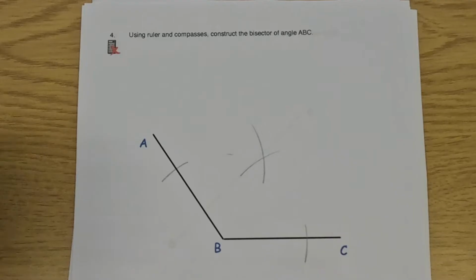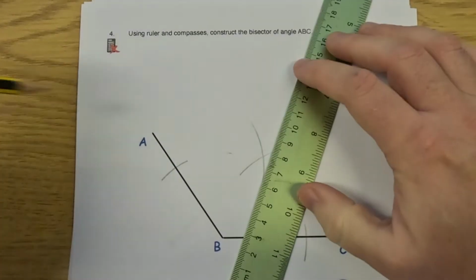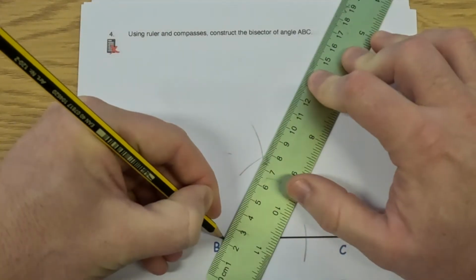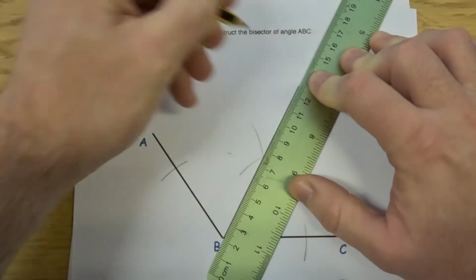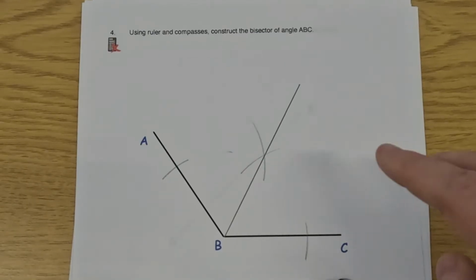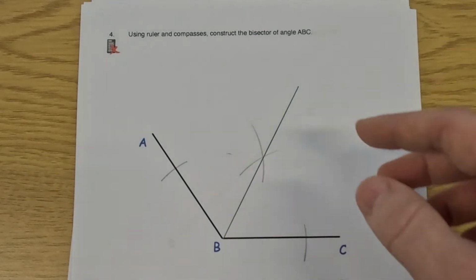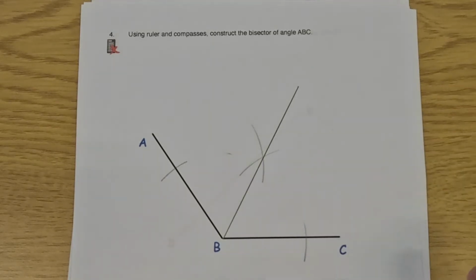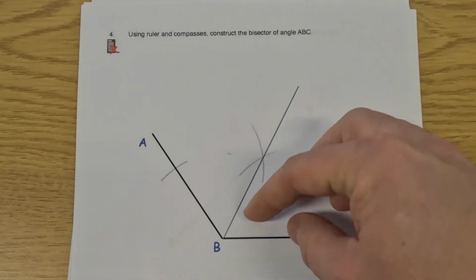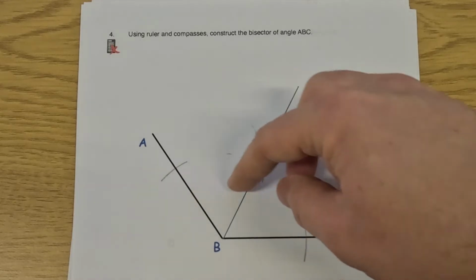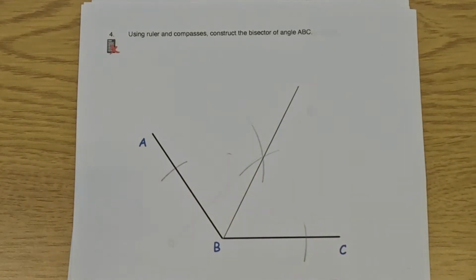So let's do that. Let's get our ruler and pencil and put the pencil on B and draw a nice straight line through where those 2 arcs intersect, like so. And that's it. So that line is the angle bisector, cuts that angle exactly in half. And you can get your protractor and check it, and that angle bisector, this angle here, will be exactly half of the whole angle. Okay, let's look at our next question, question number 5.